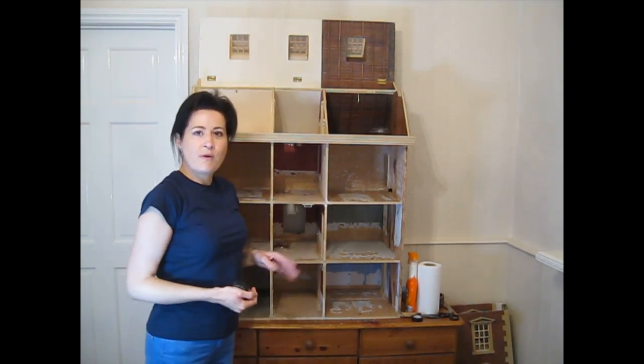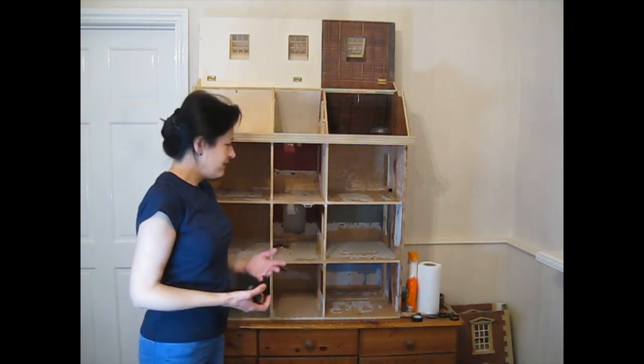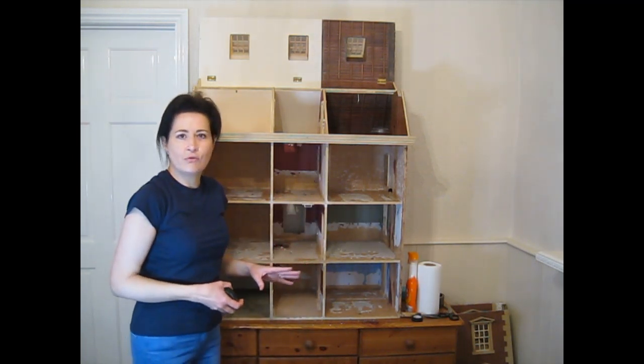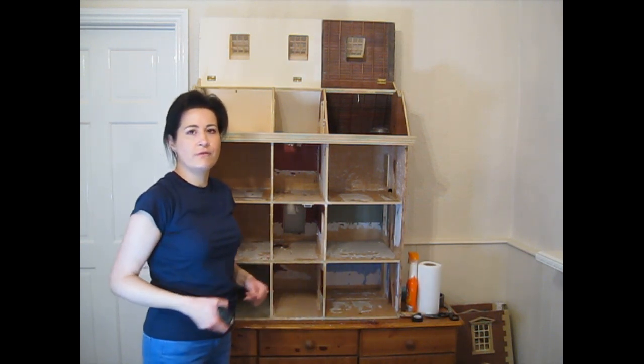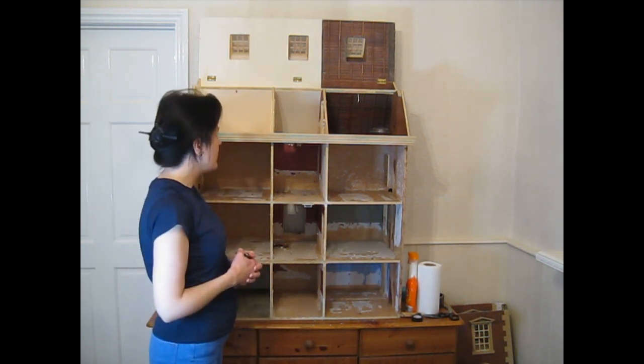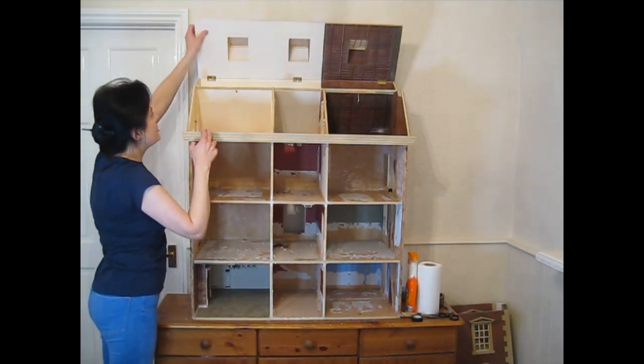Okay, so that was one person's question in particular, but I hope that helps if you're doing something similar, or if you even want to build your own 12 scale doll's house in this style. Okay, so let me just shut that down.